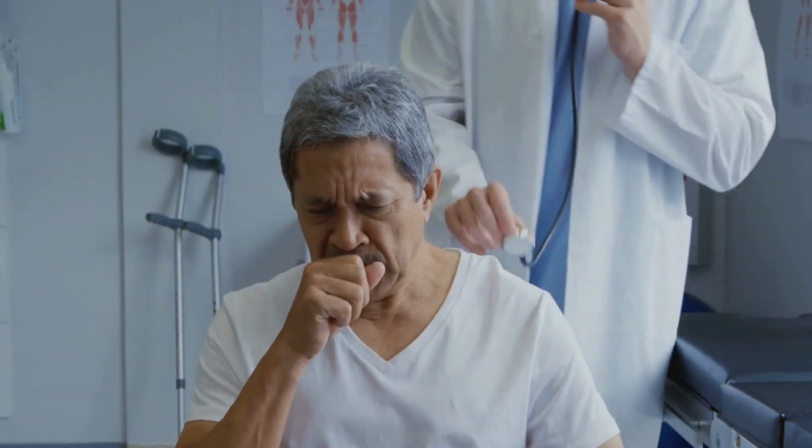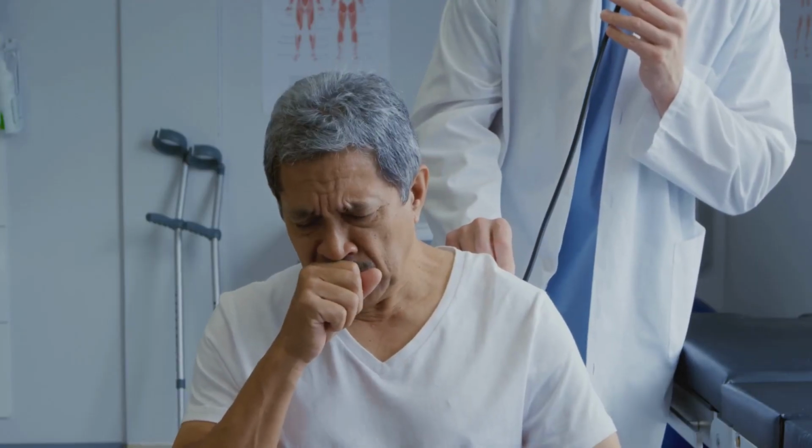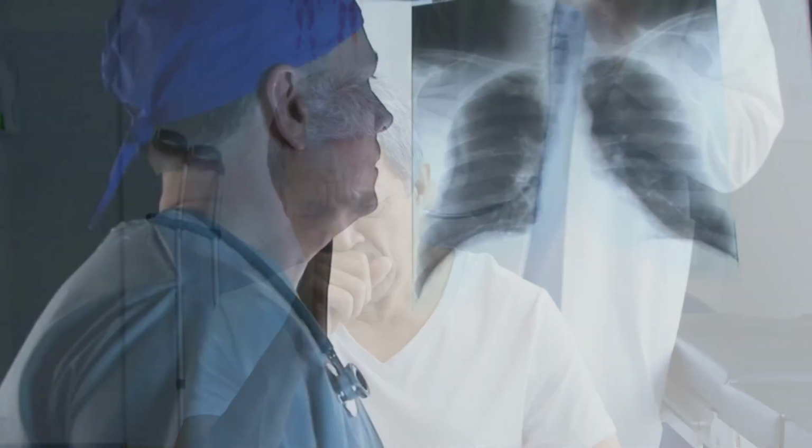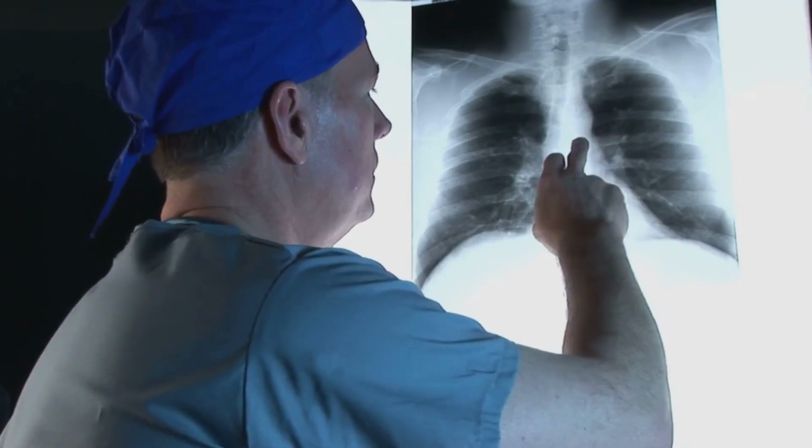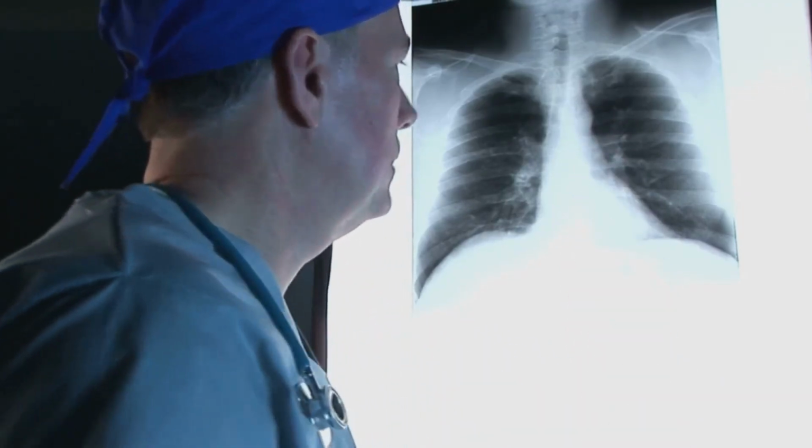Finally, atypical or walking pneumonia, often milder and caused by organisms like mycoplasma or viruses. Chest X-ray may look different and patients may lack high fever or a productive cough.